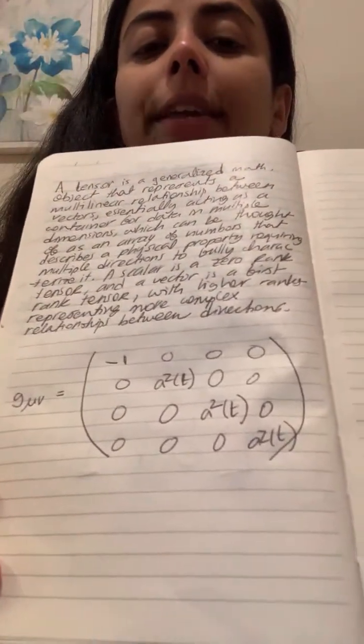I need to get a whiteboard, I know. But yeah, the first term is simply -1 in the diagonal. The rest are a squared as a function of t, and the rest are 0 for this smooth zeroth order type of universe. You could imagine there being off-diagonal terms in a more complicated situation, but we're not starting there. We're starting with this one, okay? So that's what the metric is, and we will keep reading here.